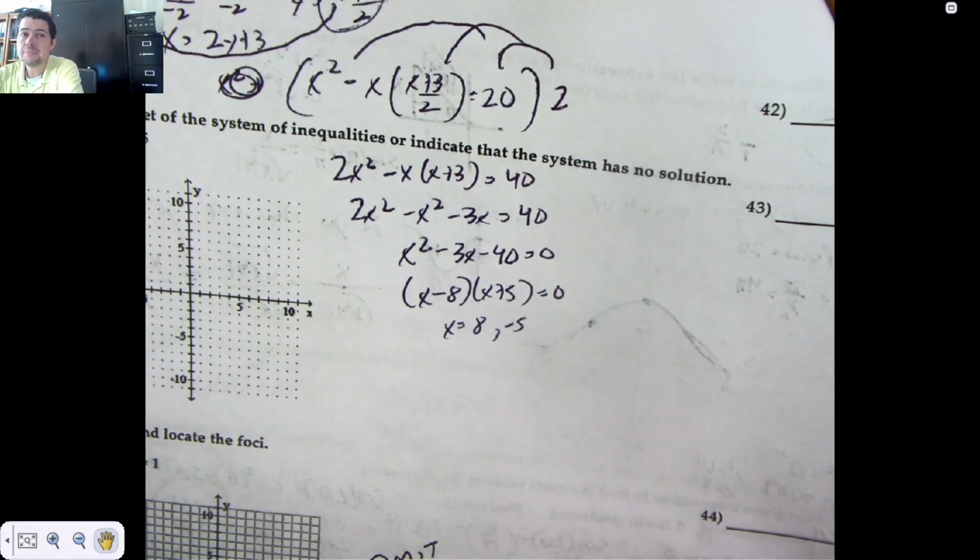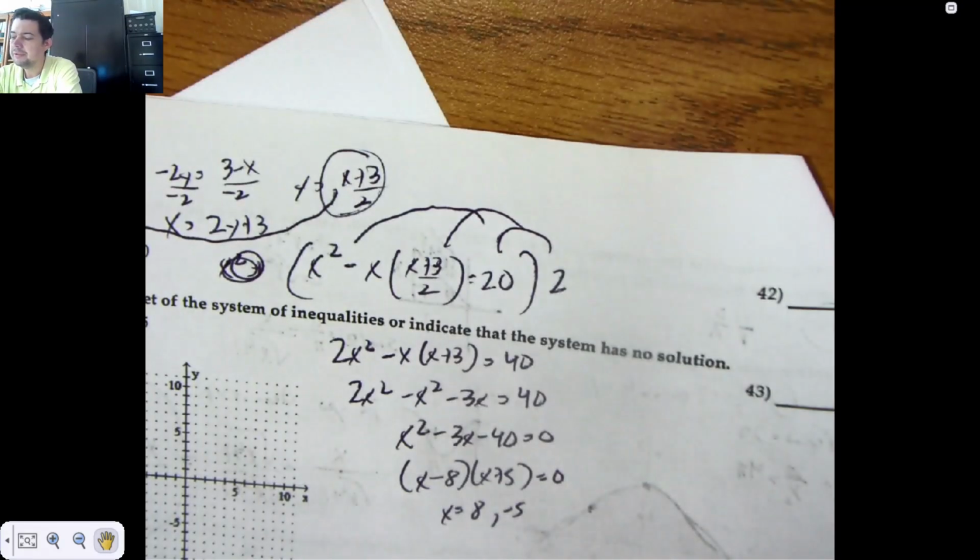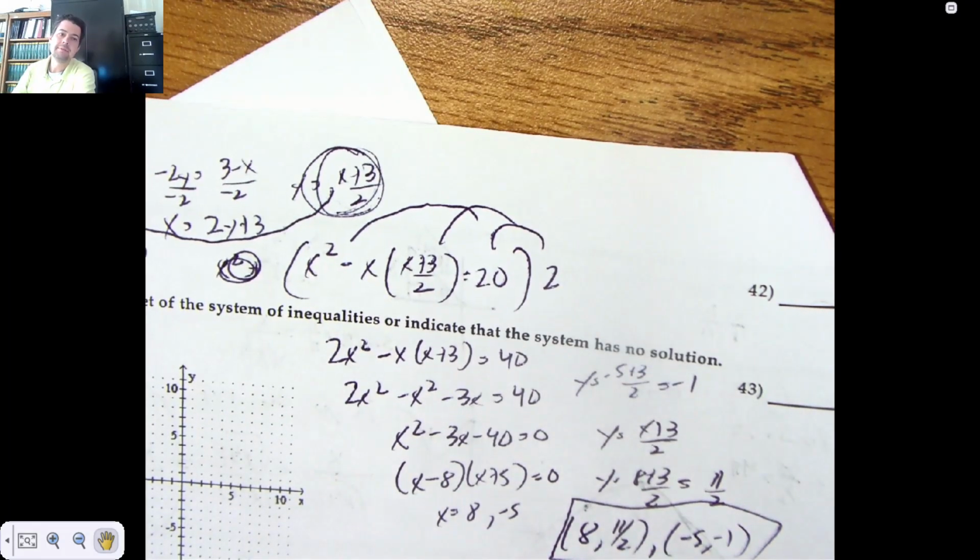Now that I have those, I can get my y values. So I've got this nice little equation up here. y is x plus 3 over 2. So y is going to be 8 plus 3 over 2, which is 11 halves. So when x is 8, I get 11 halves returned. And the other one is negative 5. That's going to be a negative 1 when everything is said and done. So a negative 5 returns a negative 1. And that is the ordered pair.